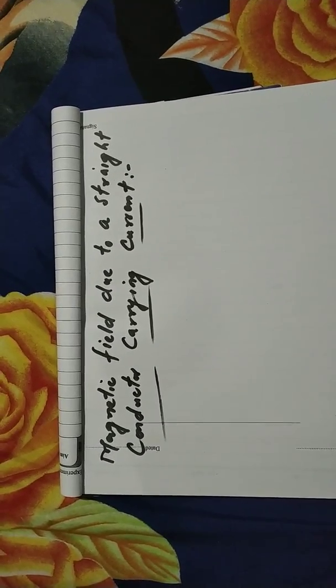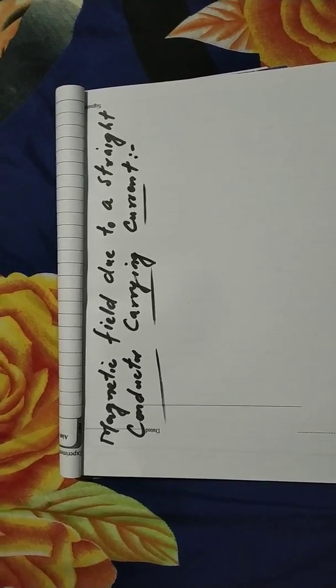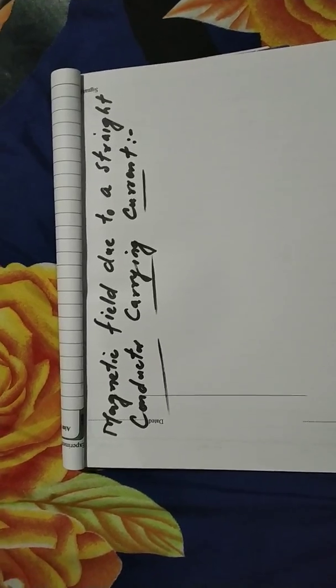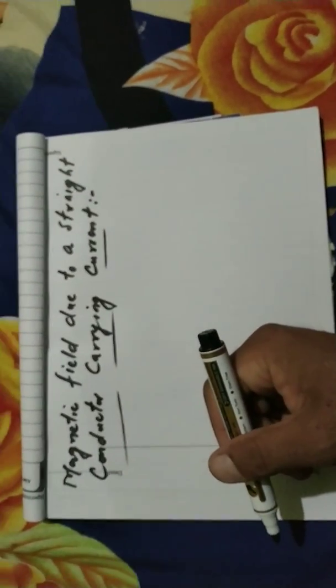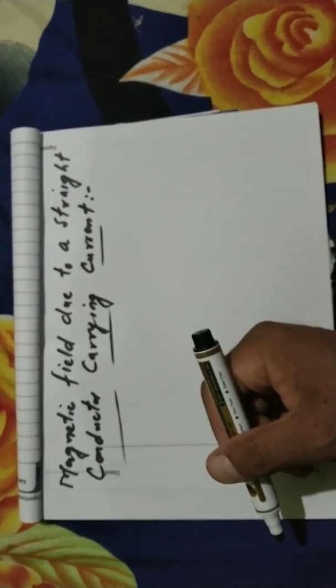As far as class 10th is concerned, you all are aware that we have started the magnetic effect of electric current. There we have studied what is magnetic field, and Ørsted's experiment. Today we are supposed to start what we call the magnetic field due to a straight conductor carrying current.